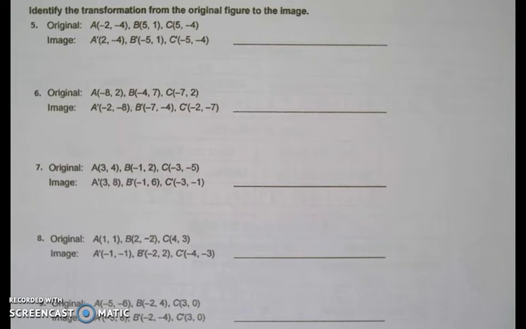And all they're asking you to do on 5 through 9 is to refer to your notes and look at which rule you think is being applied. Try 5 through 9.